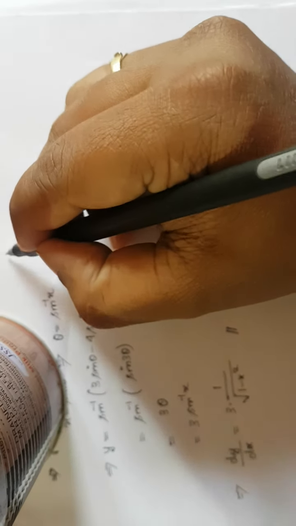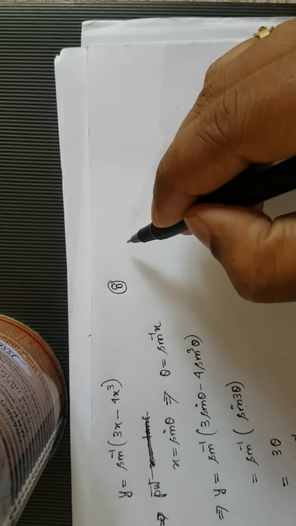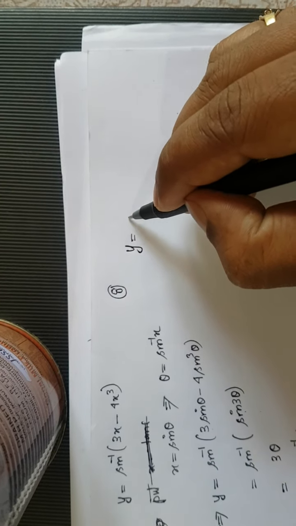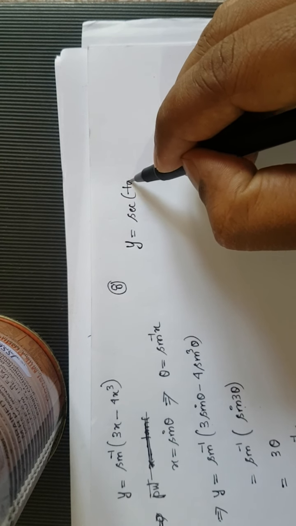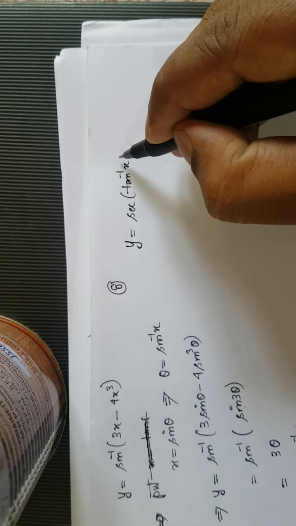Let's move towards another question. Number 8. This is a difficult problem for beginners. This is difficult, but we'll solve it with a simple method. y is equal to sec of tan inverse of x. Sec of tan inverse of x.